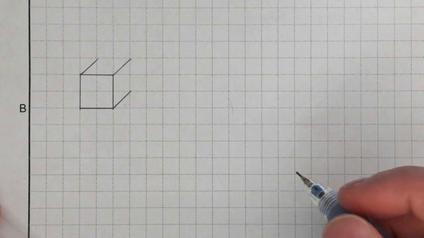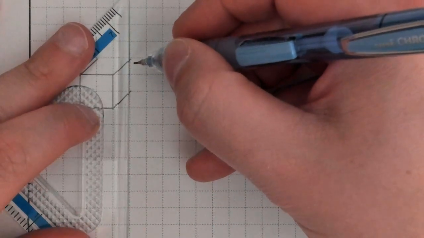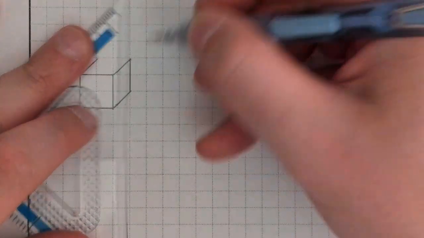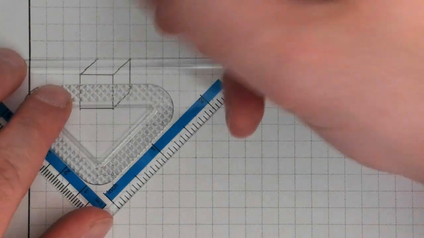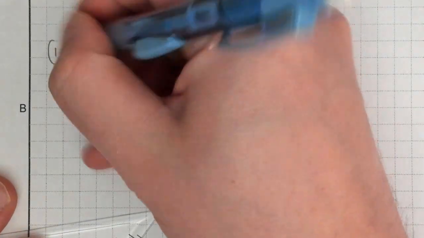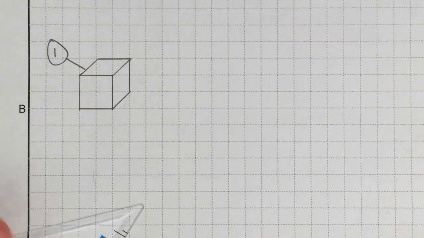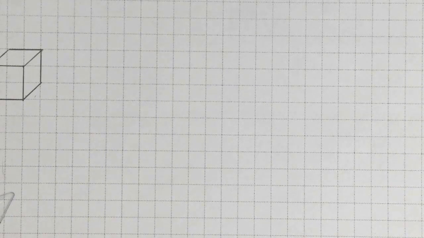just like that. Then once you have those 3 lines, you can close up the shape, and that is object number 1 for this sketch set. Go ahead and label it number 1 with a bubble. And let's move on to number 2.